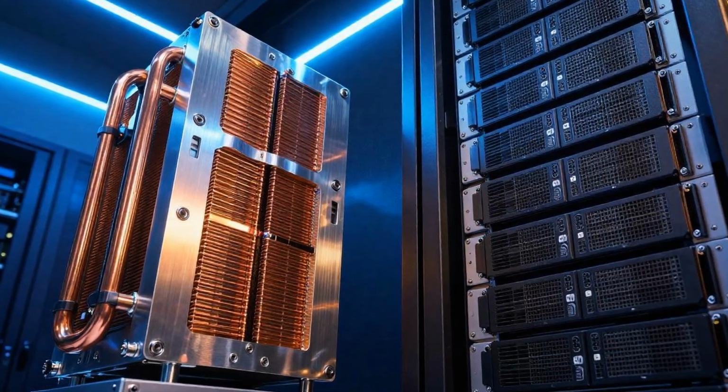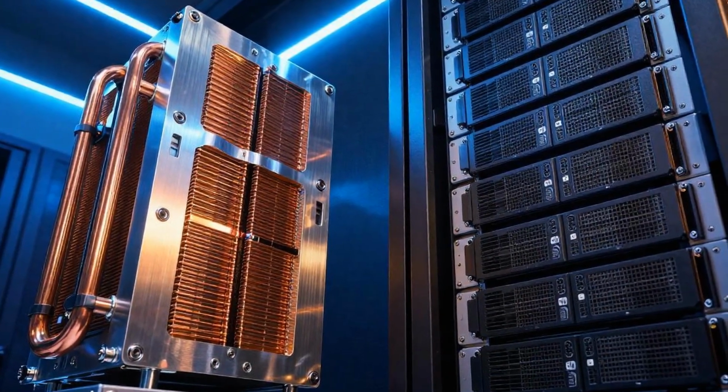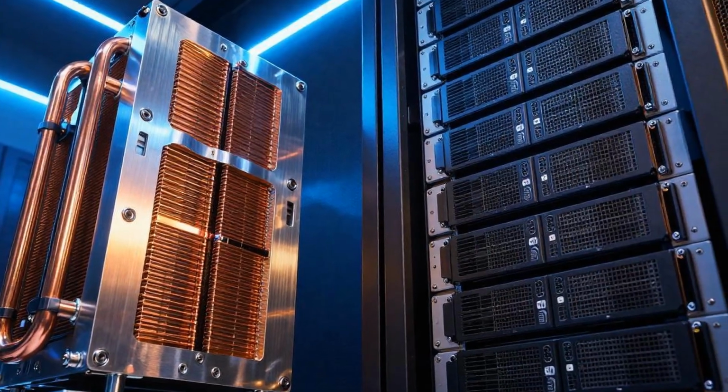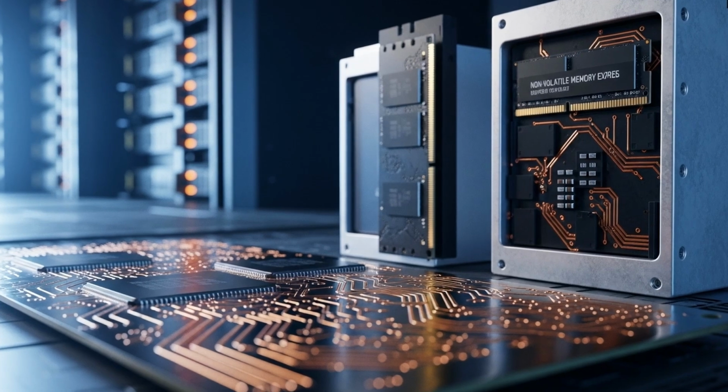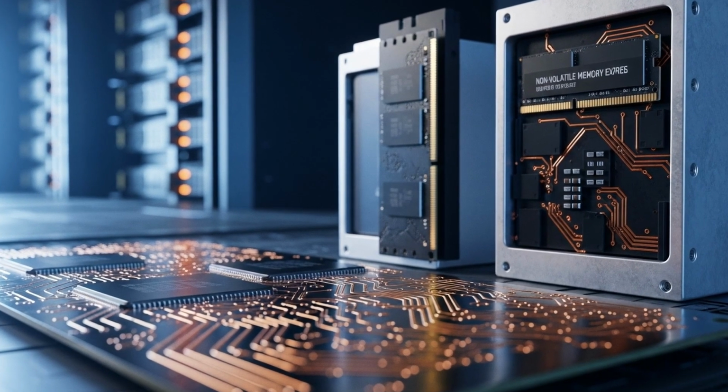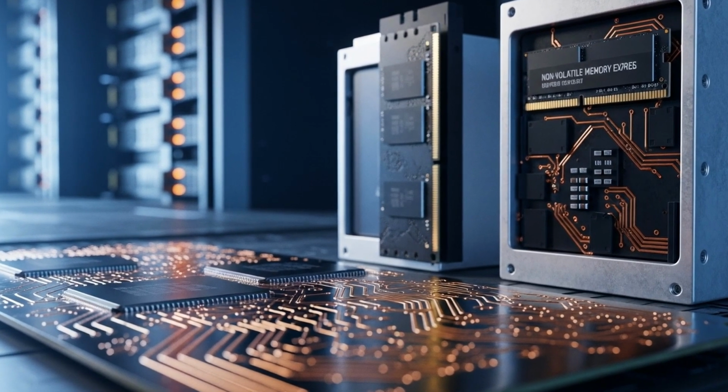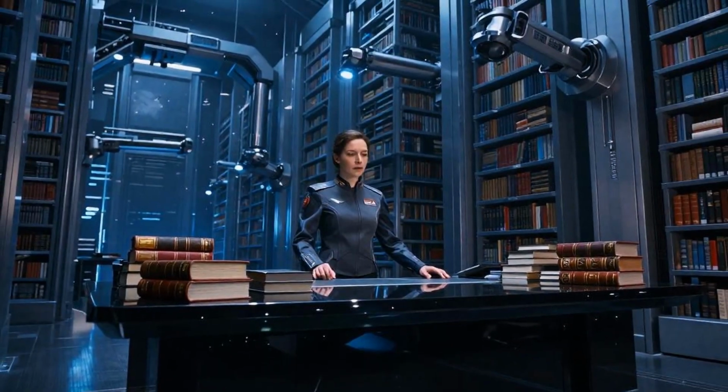However, the speed difference between the native video memory and system storage is massive. Video memory is designed for extreme bandwidth and low latency. System RAM is slower, and non-volatile memory express storage is significantly slower still.